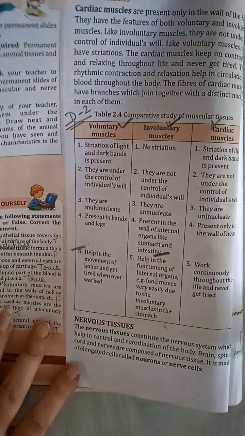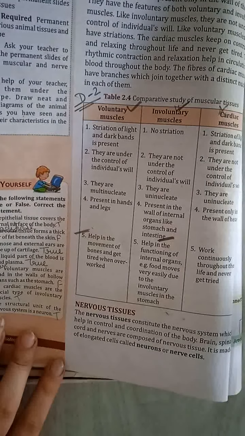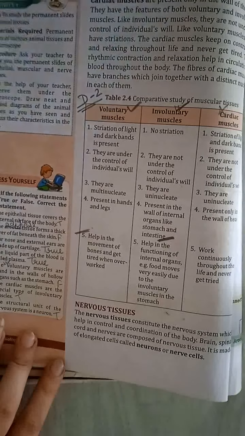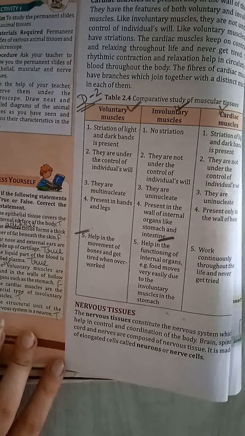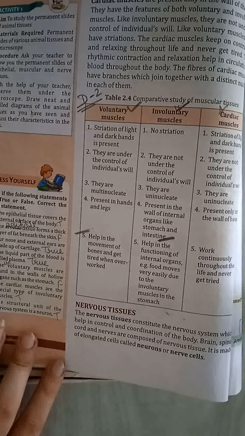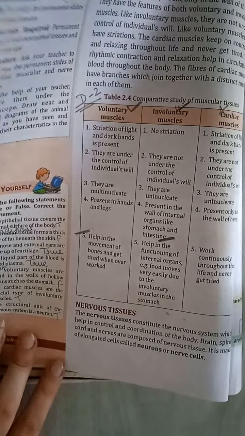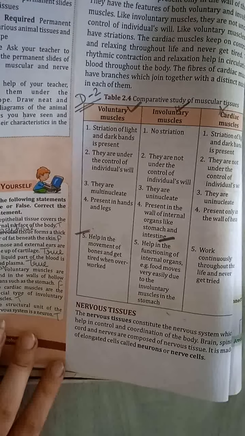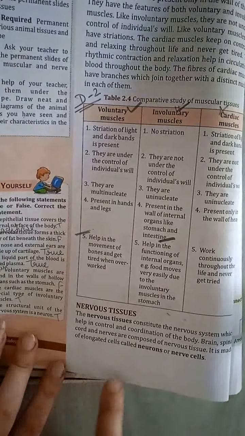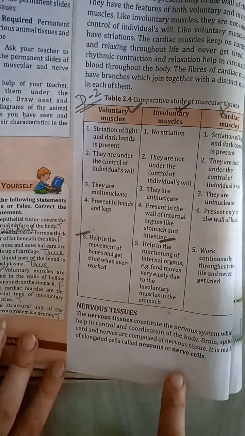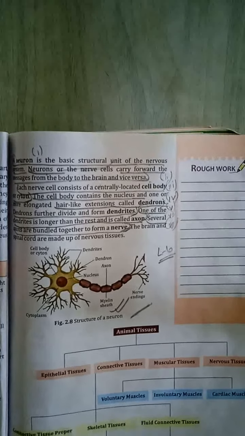Now comes your next type of tissue, that is nervous tissue. Nervous tissue constitutes the nervous system of your body. What is the function of the nervous system? It helps in the control and coordination of the body. Your brain, your spinal cord, and your nerves are all composed of this nervous tissue. It is made of elongated cells called neurons or nerve cells. Now comes the structure of the neuron.